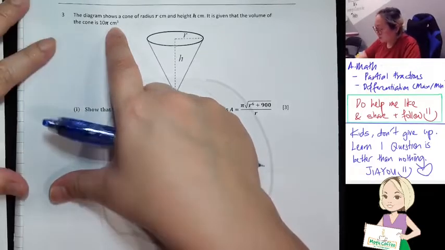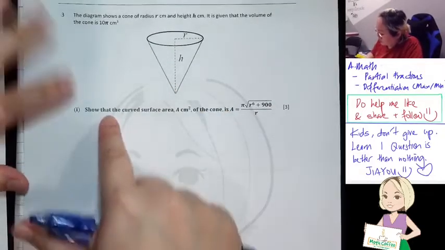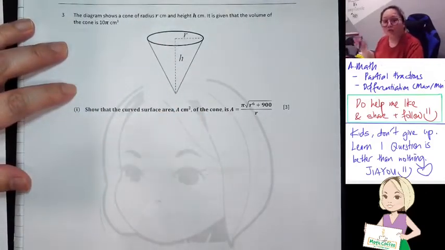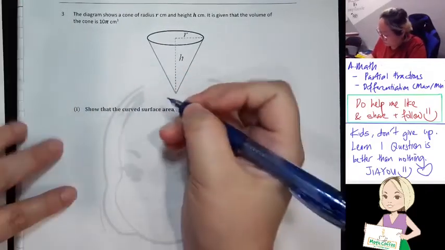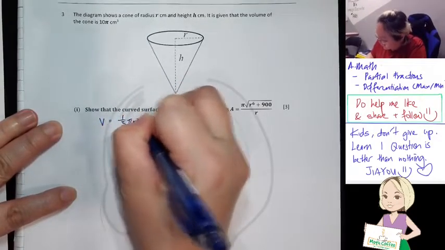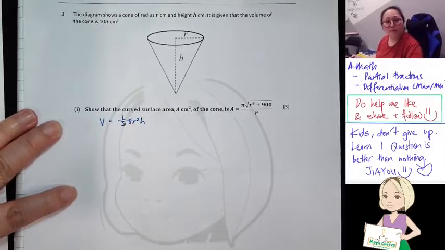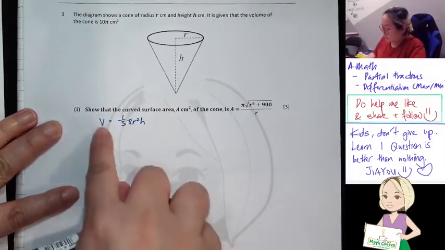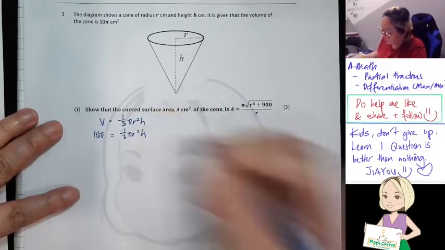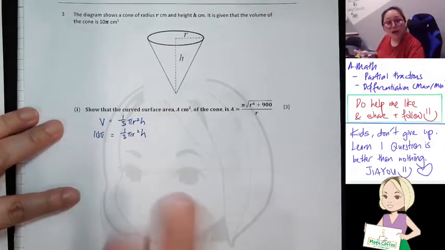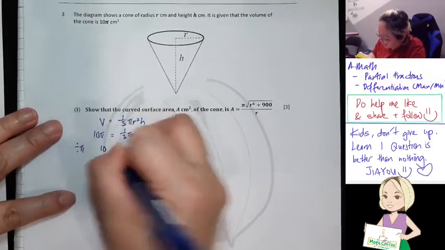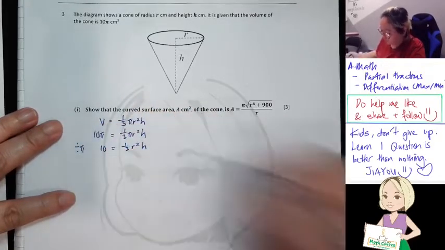Very nice. Okay. So over here, because they tell me the volume of the cone is 10 pi, you will have to use the formula for the volume of the cone. So I will write out volume of the cone, which is 1/3 pi r squared h. Then my volume is 10 pi, so put 10 pi here, equals 1/3 pi r squared h. With this, you can see that both sides have pi, right? I'm going to cancel the pi. So divide by pi, I get 10 equals 1/3 r squared h.